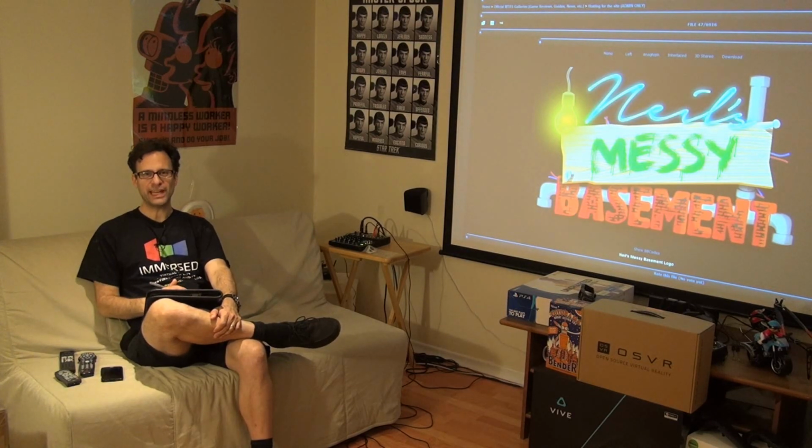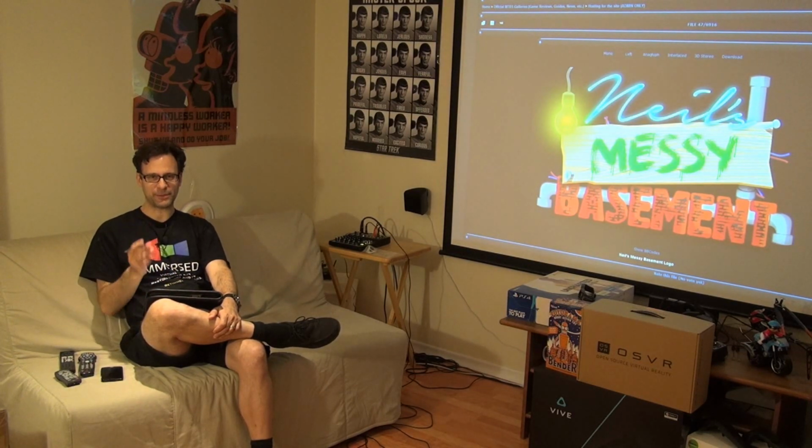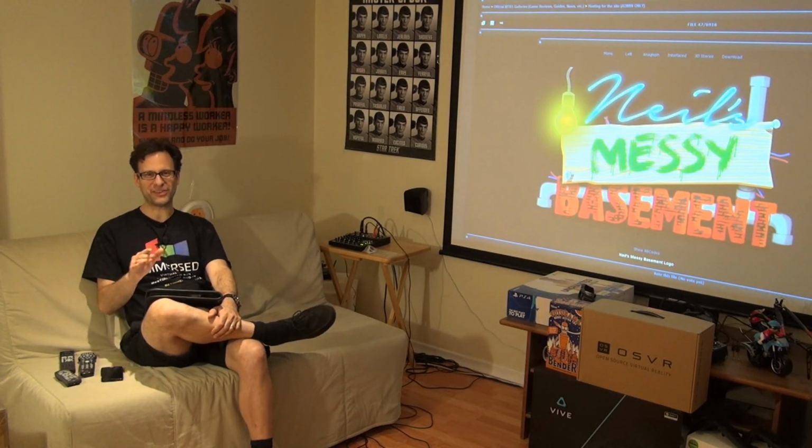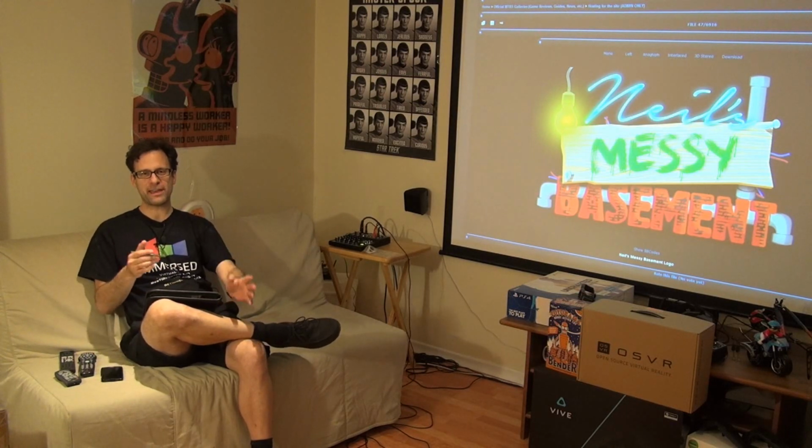Another big feature is we've been able to add HTC Vive controller support. In full immersion mode, of course, this is something that people are going to be able to use. But for now, right away, they're going to be able to benefit from it as a mouse control when playing games on the big screen.